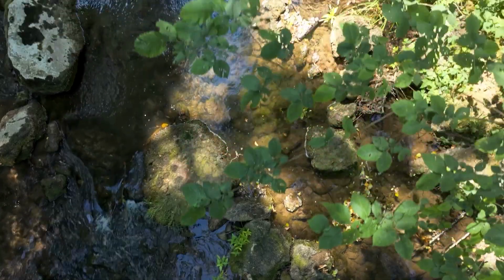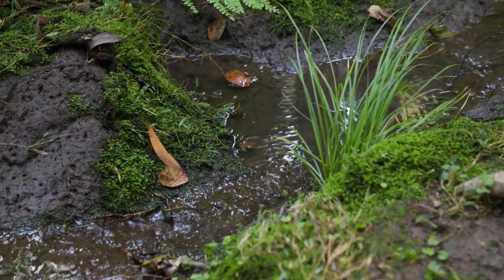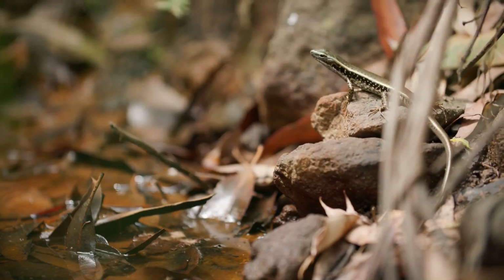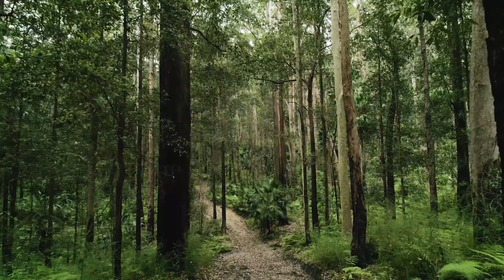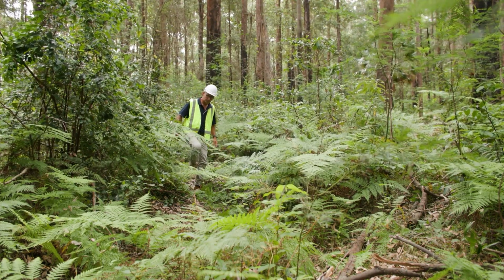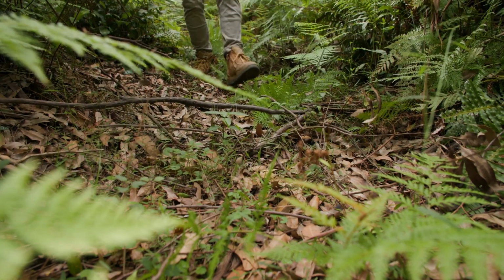To help protect your land from soil erosion and water pollution, the Private Native Forestry Codes of Practice outlines how to responsibly work with drainage features on your property. The code helps identify where forestry operations should be limited or excluded across different drainage features.